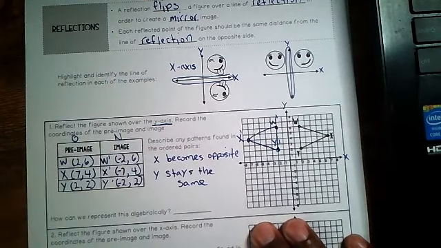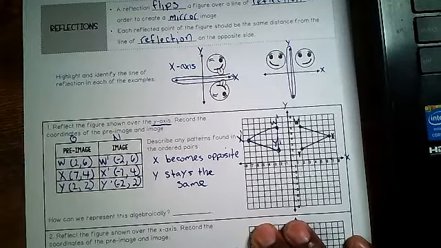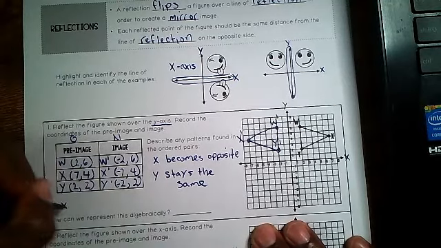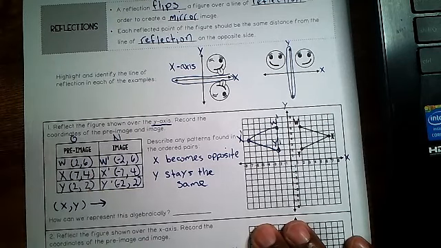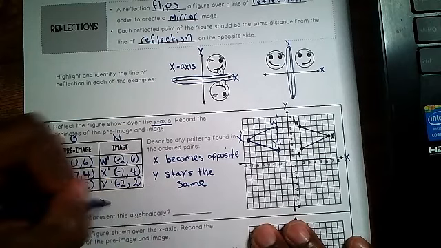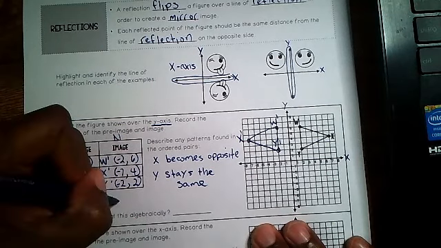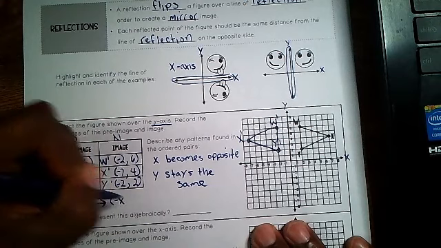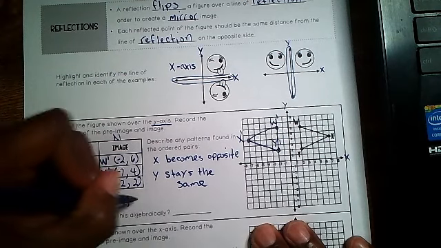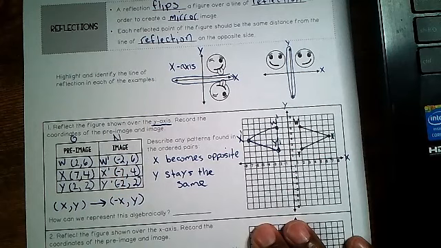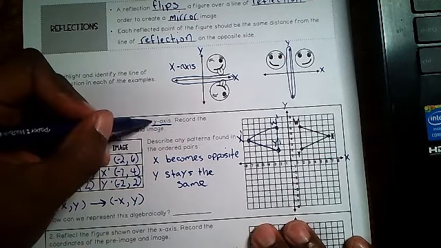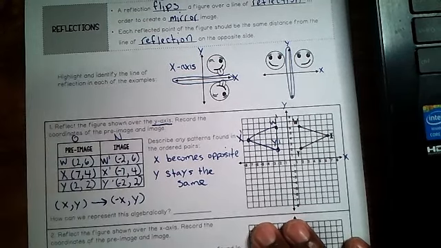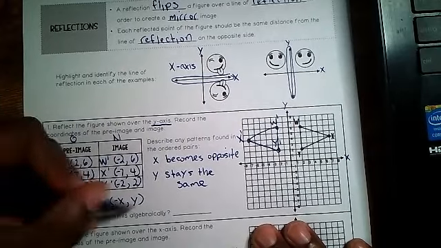Okay, now last thing we need to do is how do we represent that algebraically? So if we say this is my original X comma Y, we need to figure out, well, what happens to the new? Well, we said that X becomes opposite, so the opposite of positive X is negative X, and our Y stays the same. Okay? So if we think of it this way, if it's in the name, it stays the same. So if it's reflection over the y-axis, the y stays the same and the x changes. So here is our algebraic representation here.